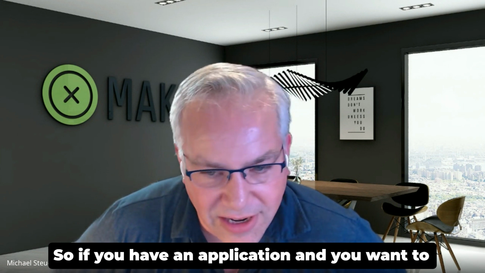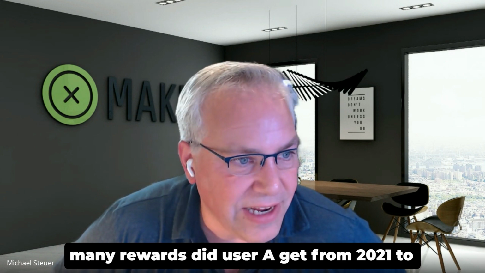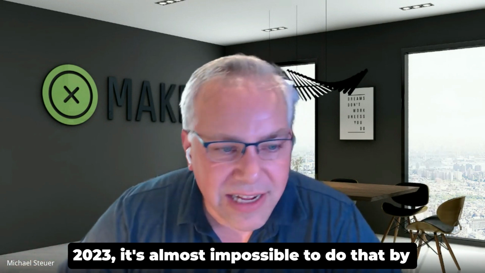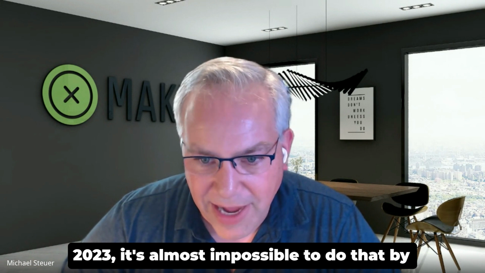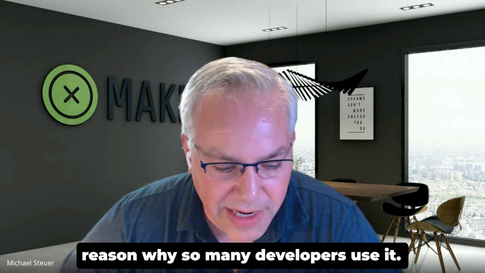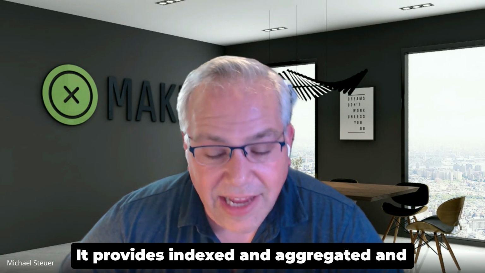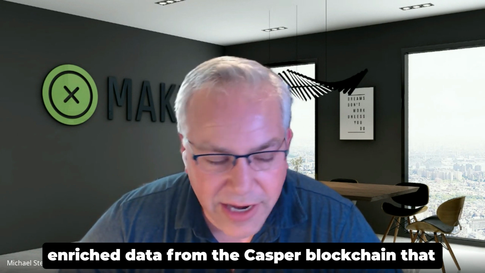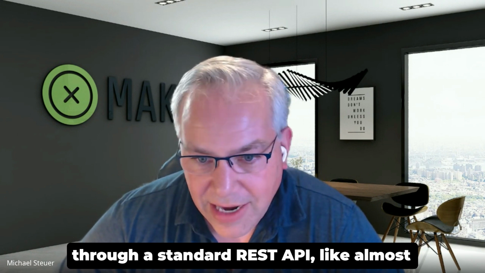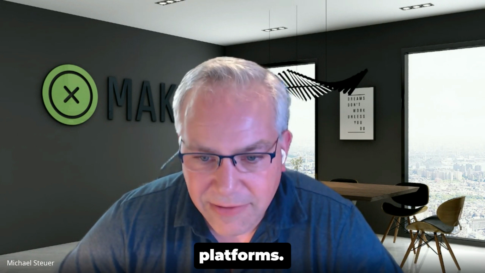So if you have an application and you want to show tons of data, or you want to go back historically, or you want to show how many rewards user A got from 2021 to 2023, it's almost impossible to do that by accessing the node itself. So here comes Casper Cloud, and this is the reason why so many developers use it. It provides indexed, aggregated and enriched data from the Casper blockchain that allows developers to access it through a standard REST API, like almost every developer in the world is already familiar with from integrating with other platforms.